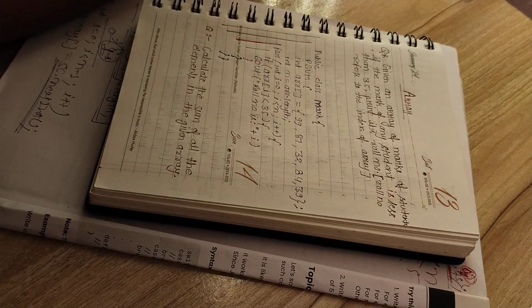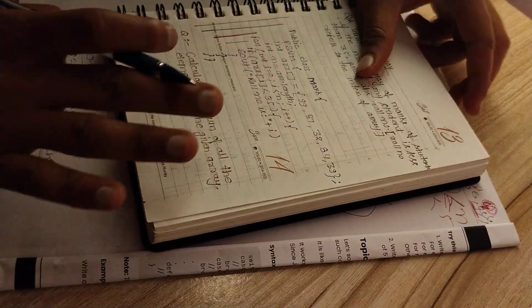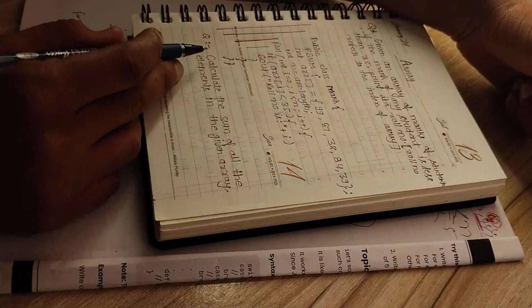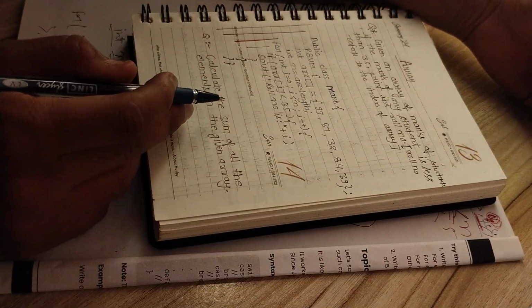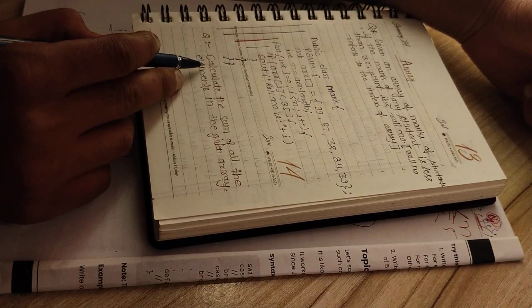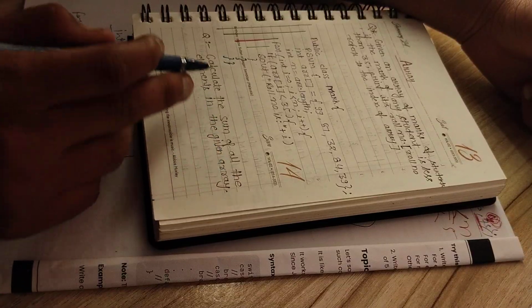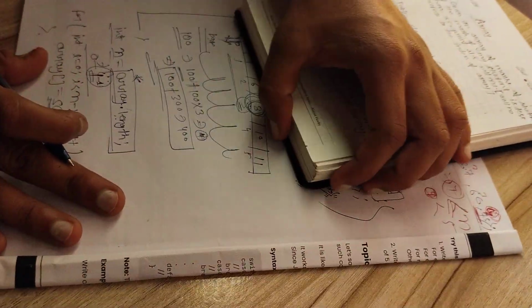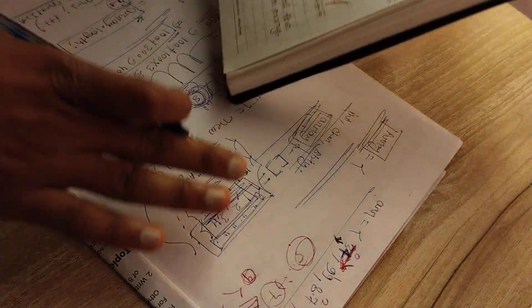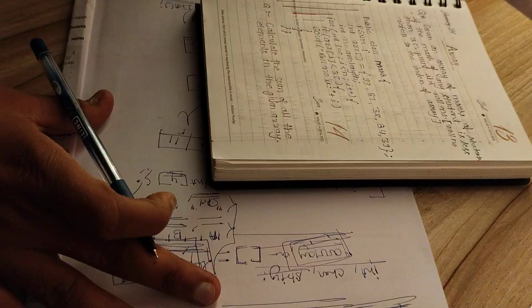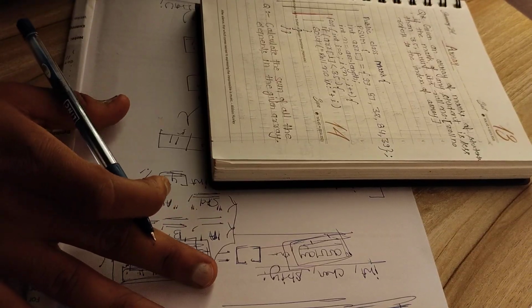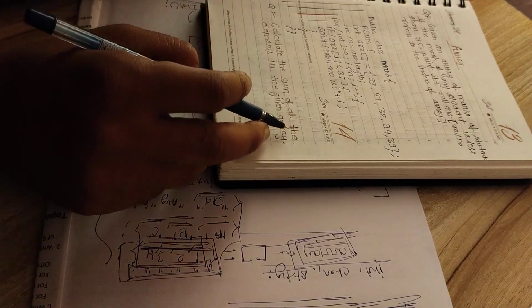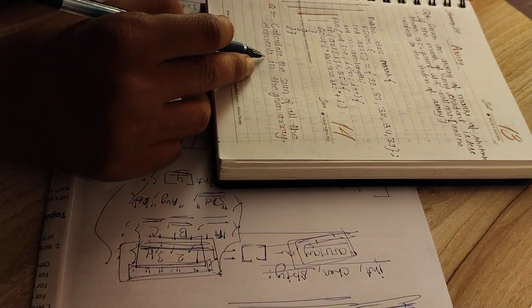So today we have another problem based on the array topic. So let's see what is the meaning of this question. Calculate the sum of all the elements in the given array. So what does this question want to say? It's saying that we need to calculate the sum of all the elements in the given array.